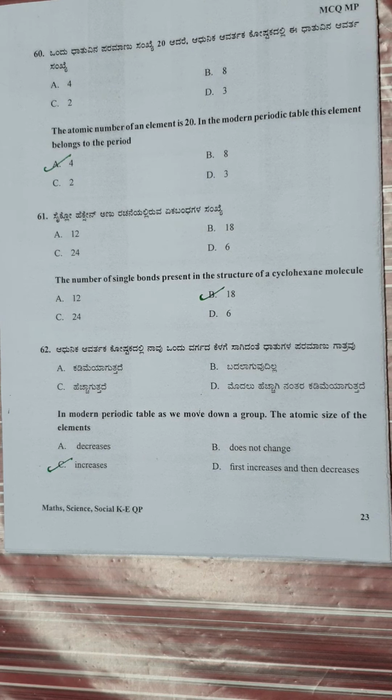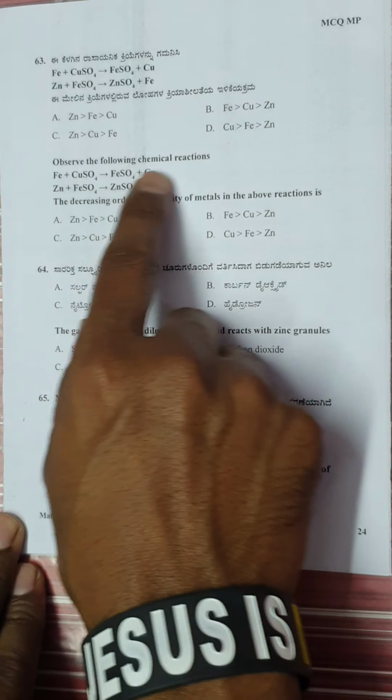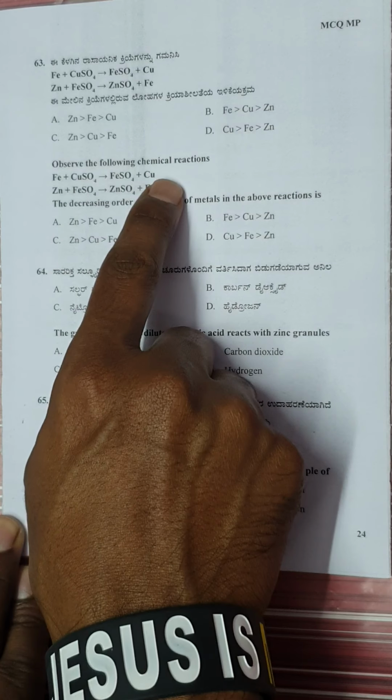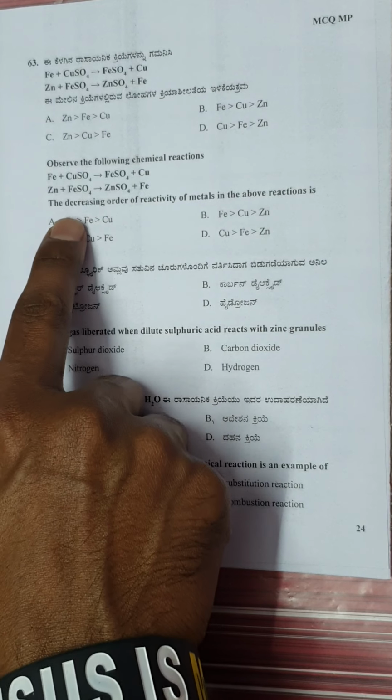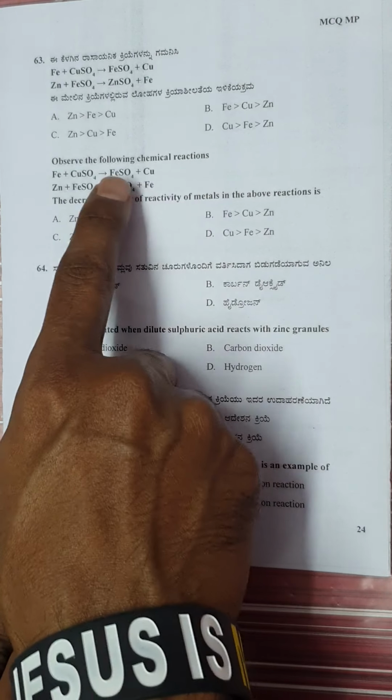So hope you don't have any doubts in this question, and let's move on to question number 63. Okay, so the next question goes like this. Observe the following chemical reactions. He has given you two chemical reactions. The question is, the decreasing order of reactivity of metals in the above reactions is.